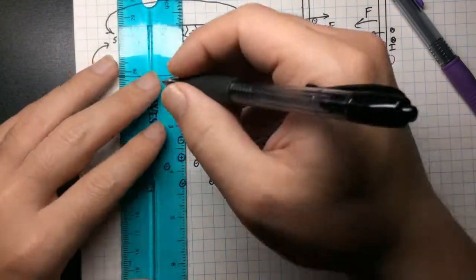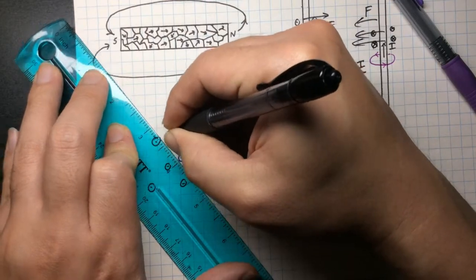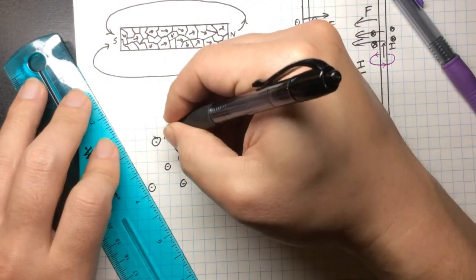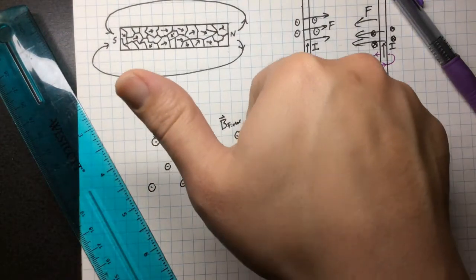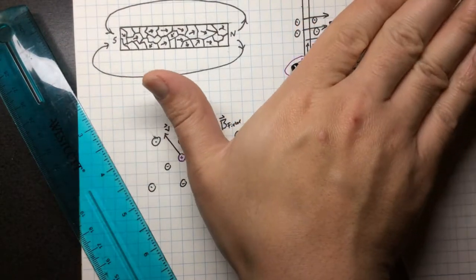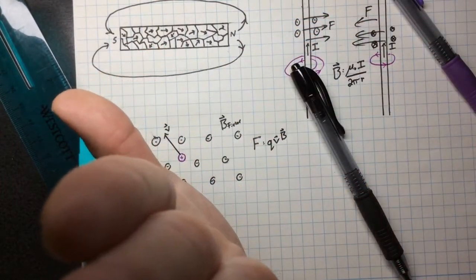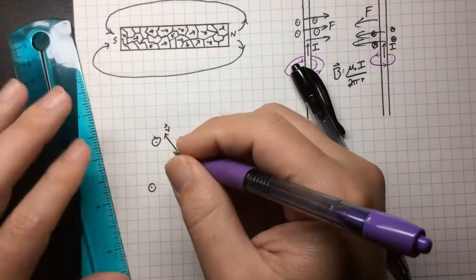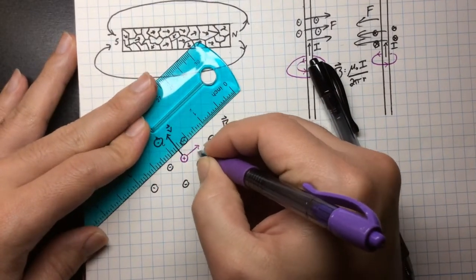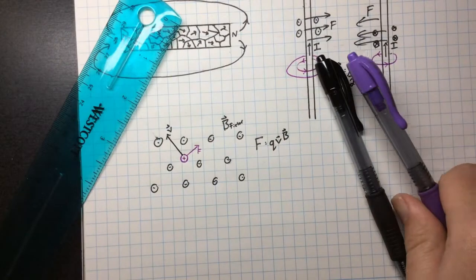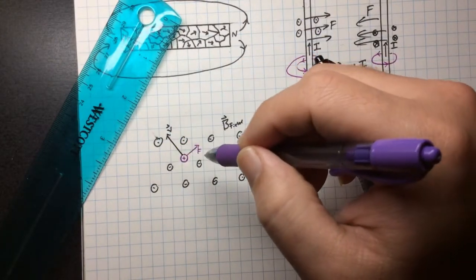So, all right, one last try. What if this charge was moving in that direction? So that is the velocity of the charge. If it's moving in that direction, there we go. Open right hand rule. Gotta tilt my hand, and yep, we've got a force on it in that direction. There's your force.